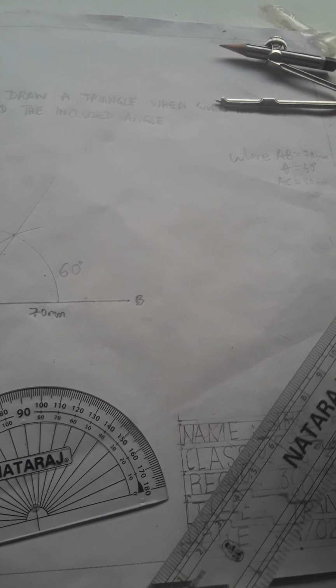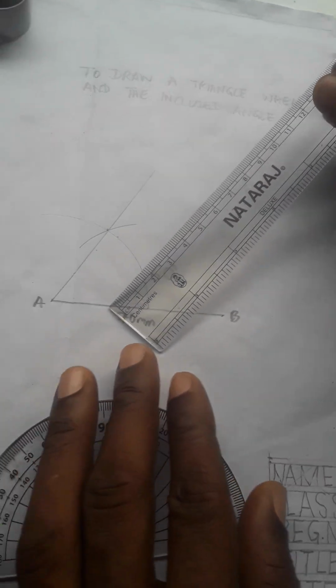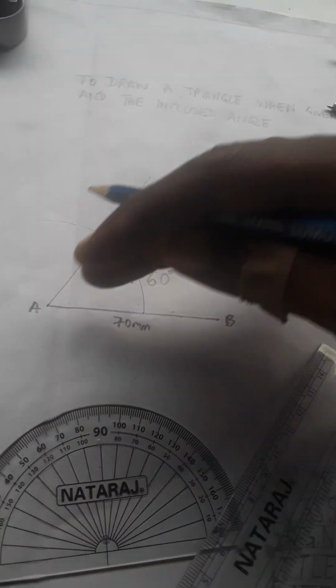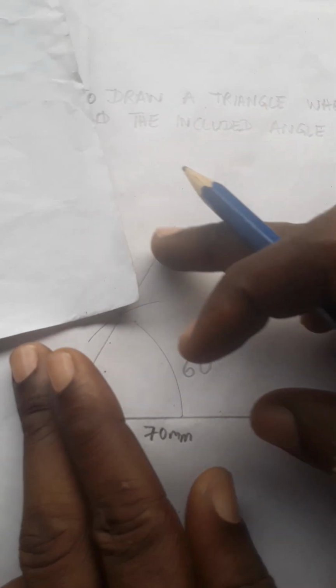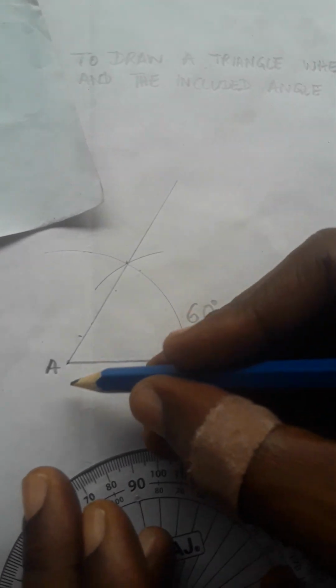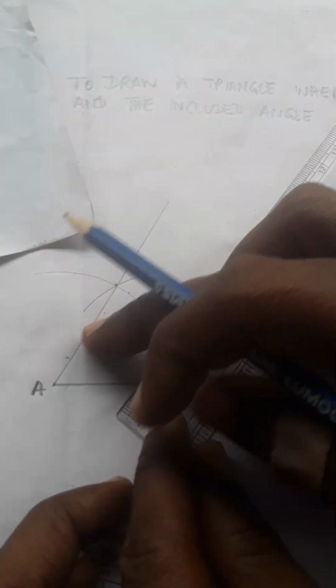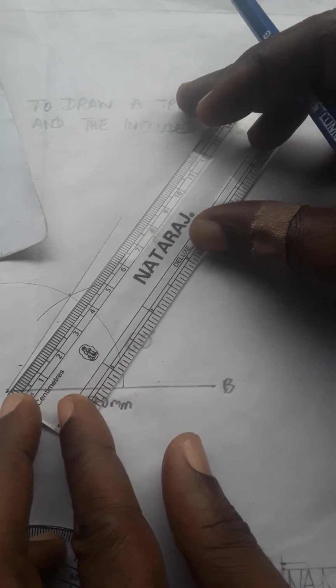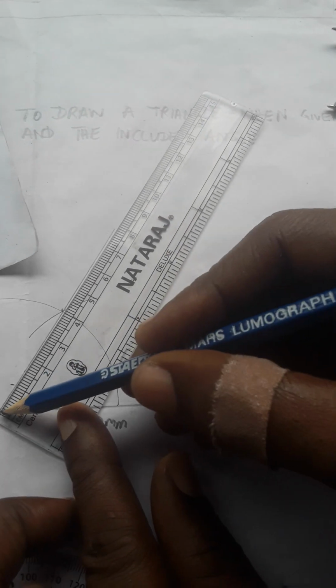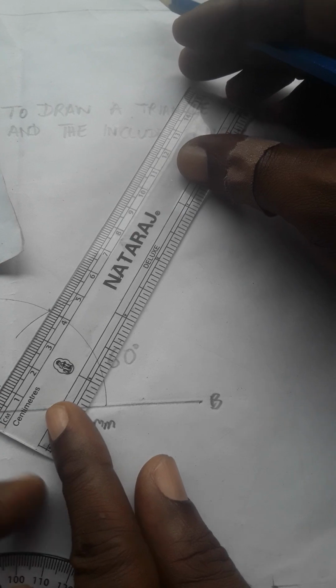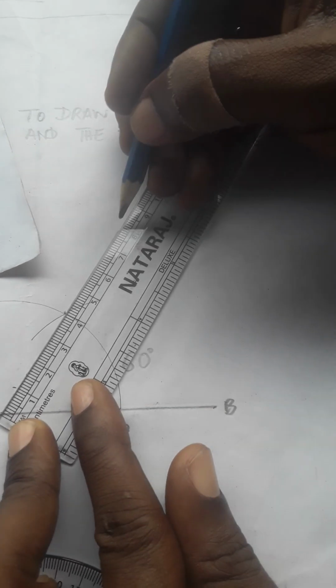Now, the next thing we're going to do is look at the AC, because this line AC, from the question given to us, like I said, draw line AC at 60. You should be at the 60 degree angle to the line AB. That means our AC lies within here. So what it means is that you have to measure 80 millimeter along this line. 80 millimeter is what? 8 centimeter. So look at from here, this end of this line to where 8 centimeter is.